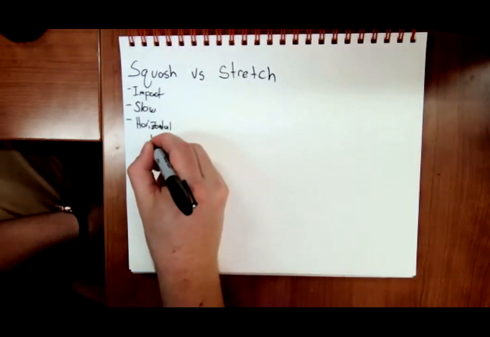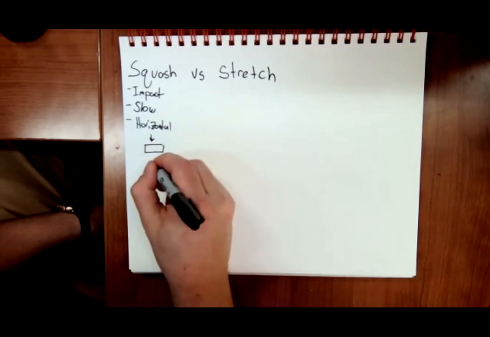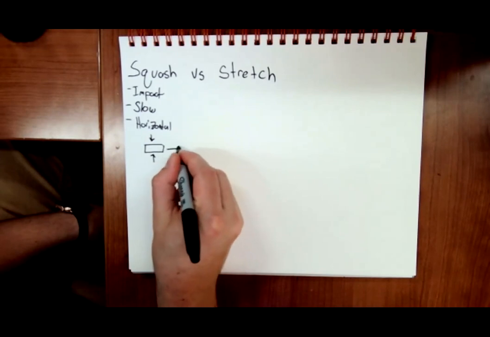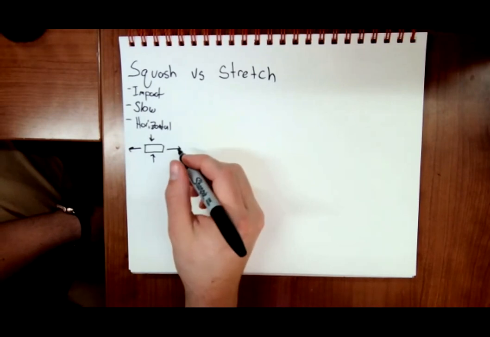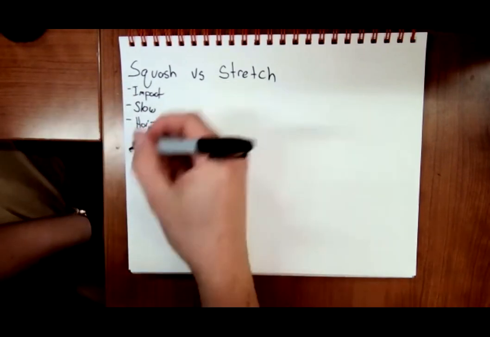So the squash happens inward like this if we have a rectangle. Squash happens inward like that, and then the rest of the mass moves outward in the opposite direction to create that extension effect, that impact effect, and things like that.